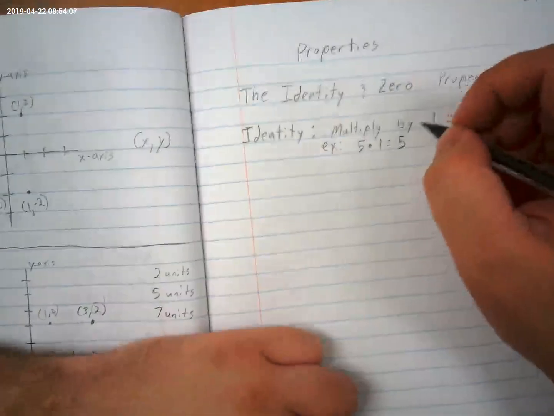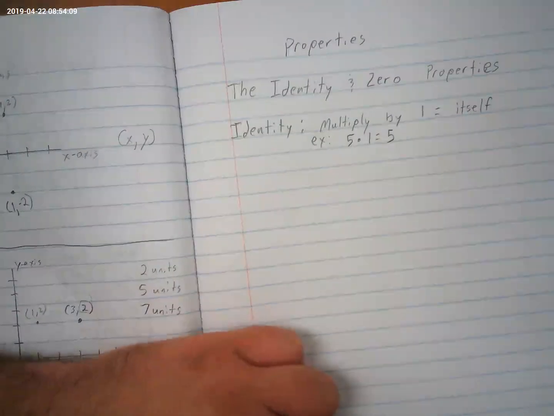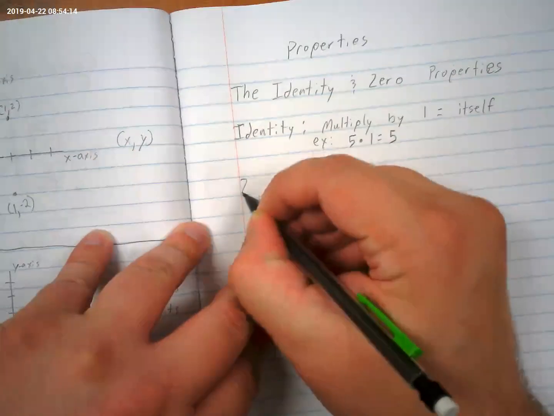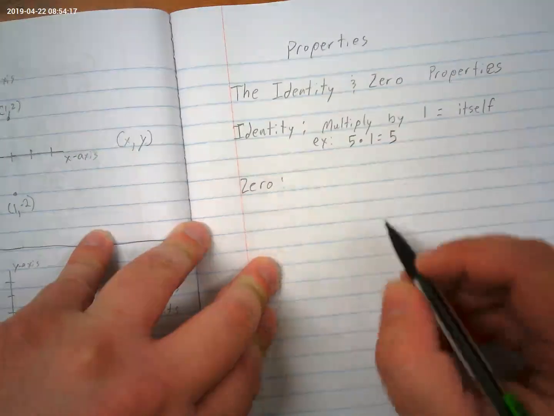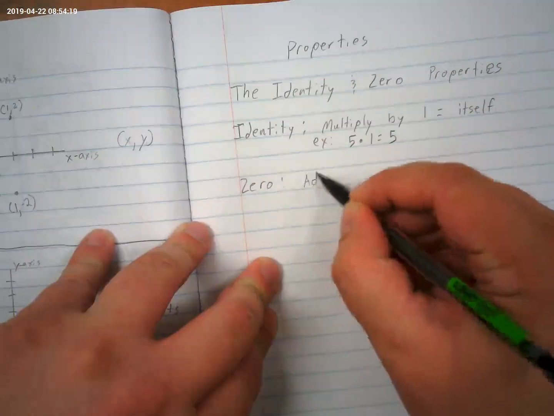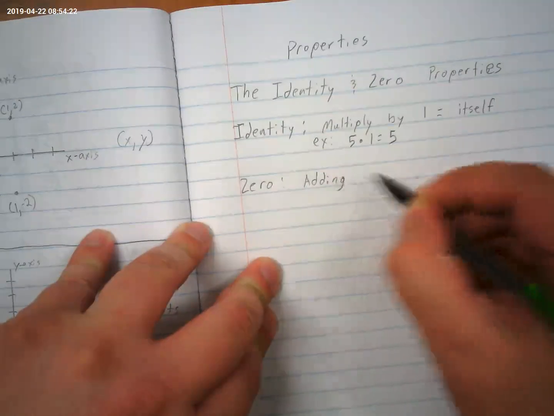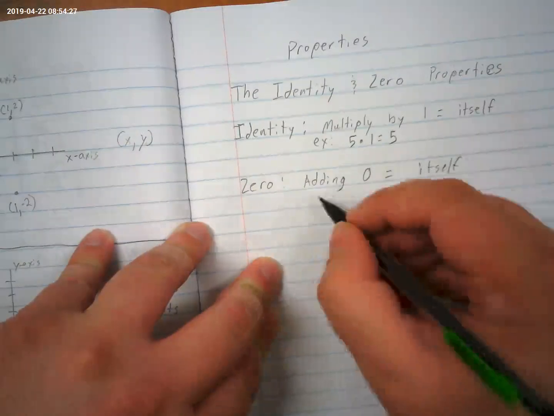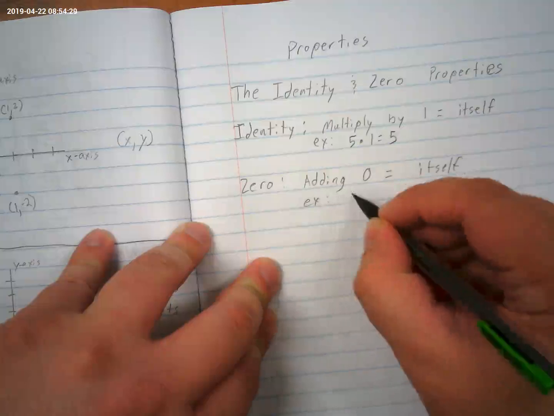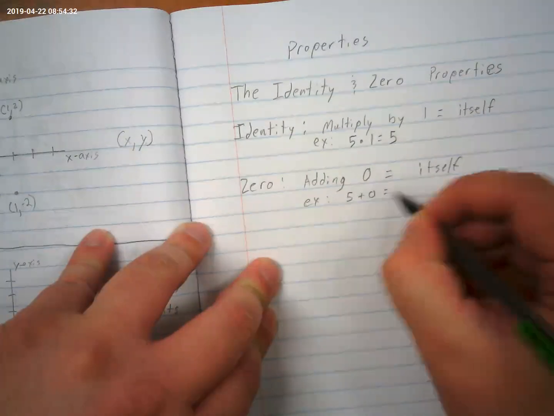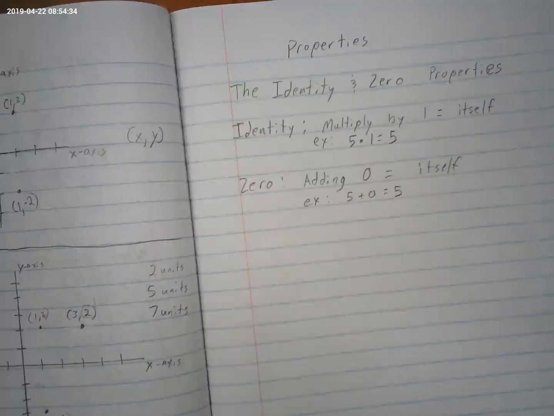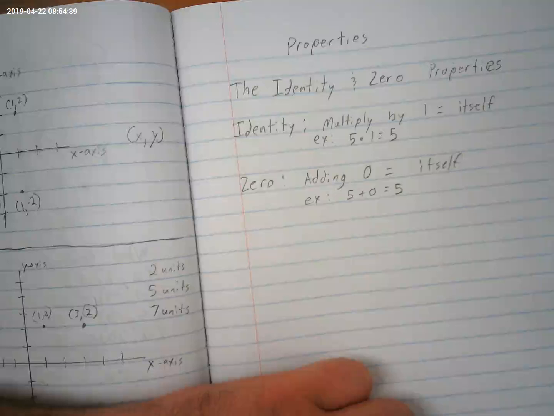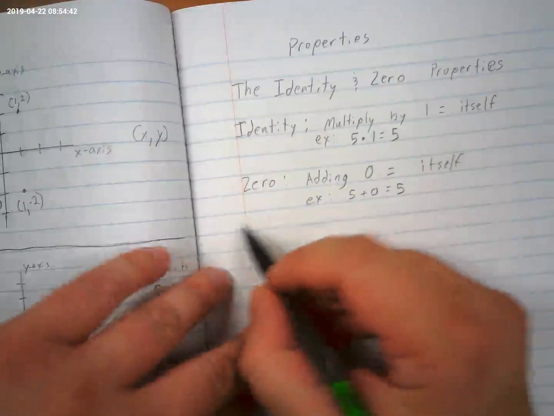Alright, so let's look at the zero property. Okay, let me move my hand a little bit so you can see everything. So let's look at the zero property. This just states that adding 0 equals itself. So, example, 5 plus 0 is equal to 5. So if it asks you to do the identity or zero properties, this is what it's asking you to do.